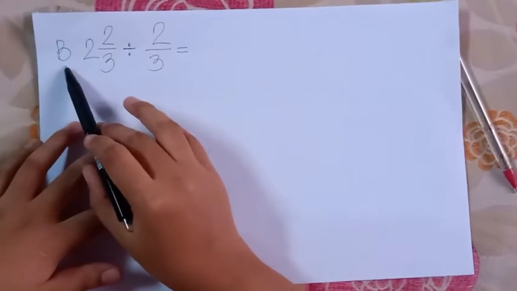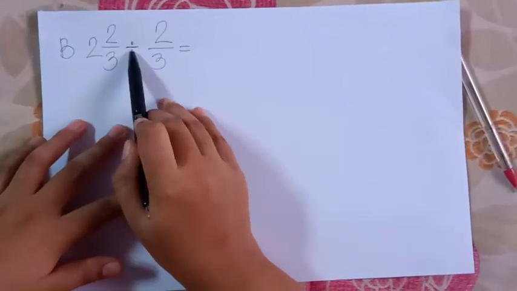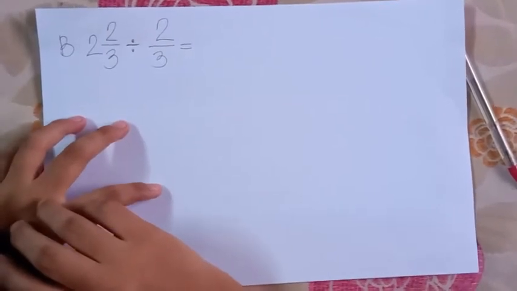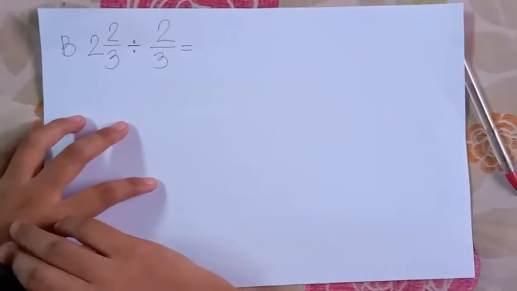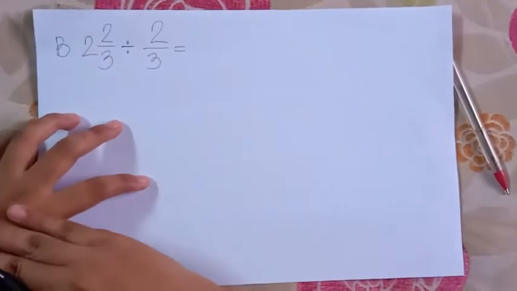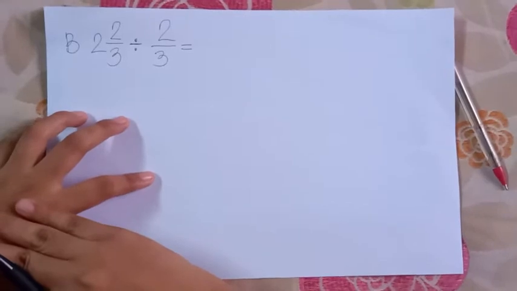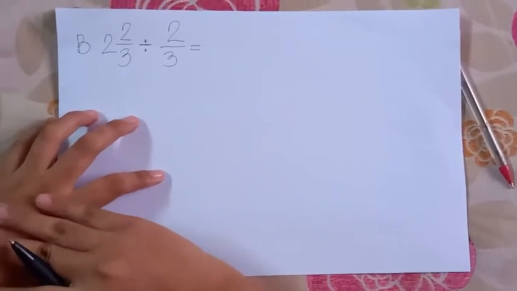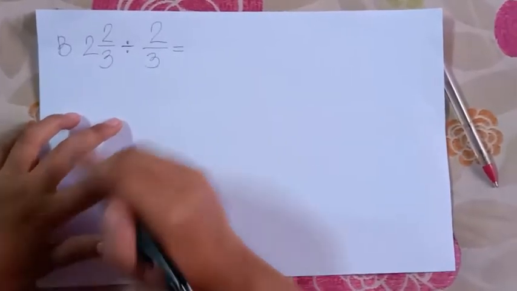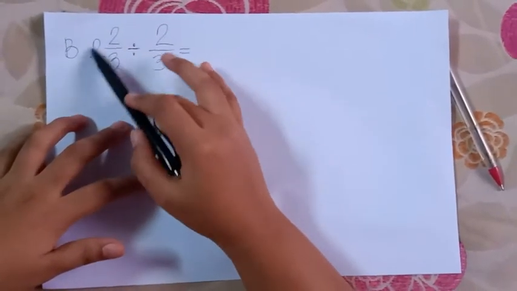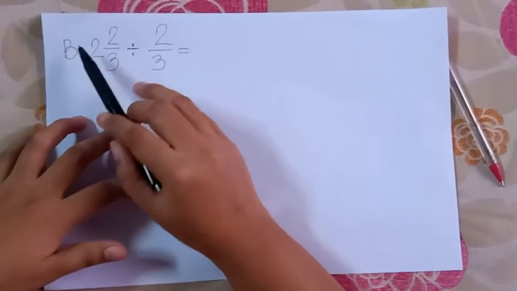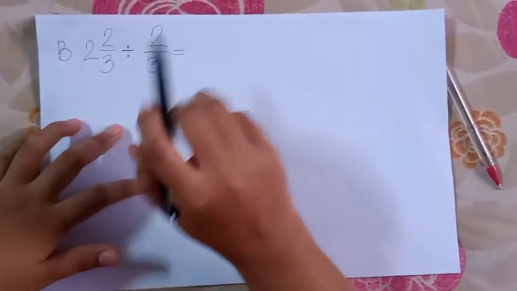Okay, so let's have letter B. We have 2 and 2/3 divided by 2/3. So what will be our answer for this one? If you do not want to use the pie or the circle, we can solve it automatically. By how? By converting our mixed number into an improper fraction.